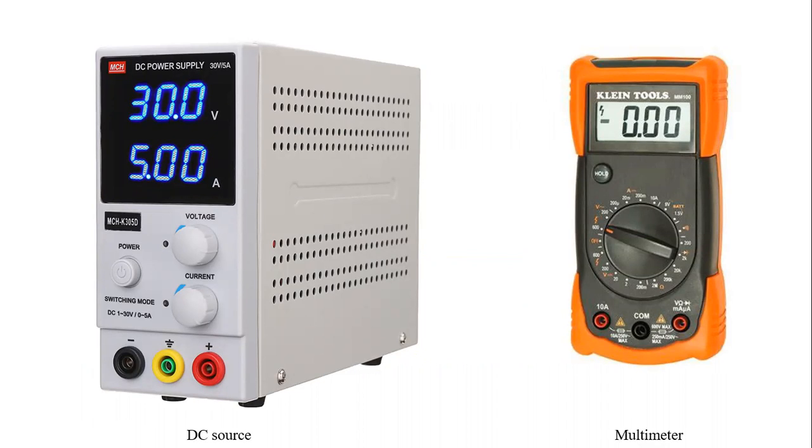For this experiment, we obviously need some kind of source. Here on the left-hand side, a DC source has been shown. You can see there are several knobs. First is the power knob, which you have to switch on to get the supply. Then there are two more, a voltage knob and a current knob. The first is for constant current supply, so the current will be constant and we can increase the voltage value of the source. The second one is for constant voltage mode, where we fix the voltage and increase the current.